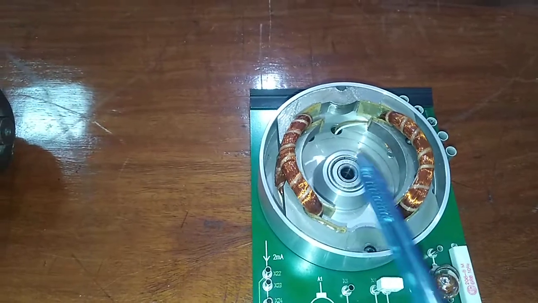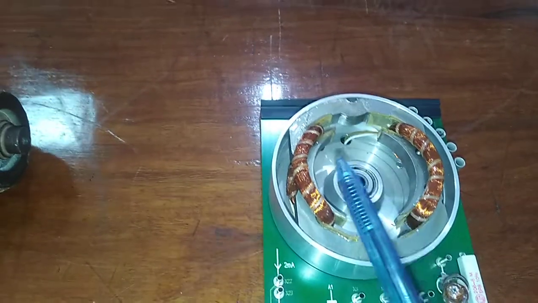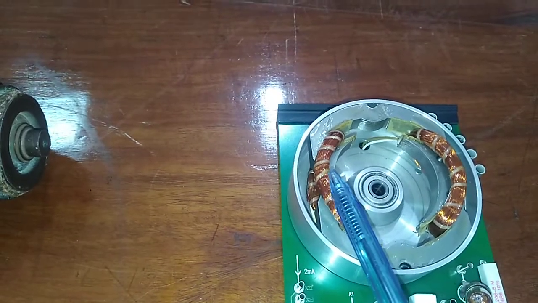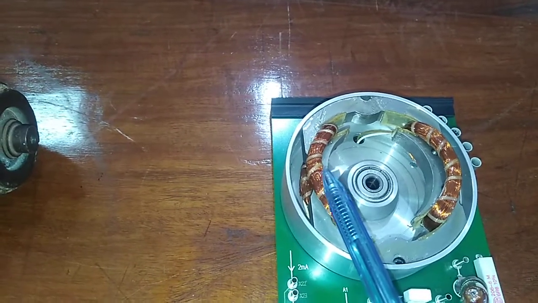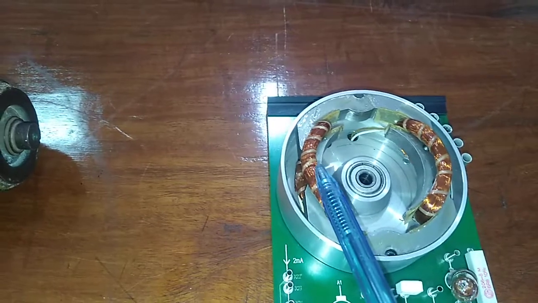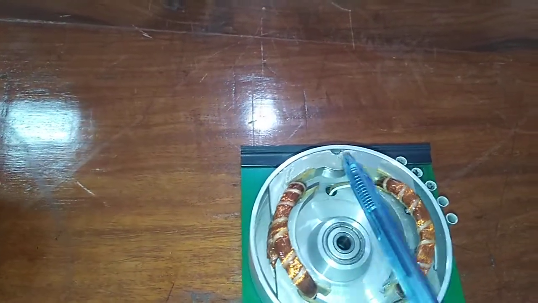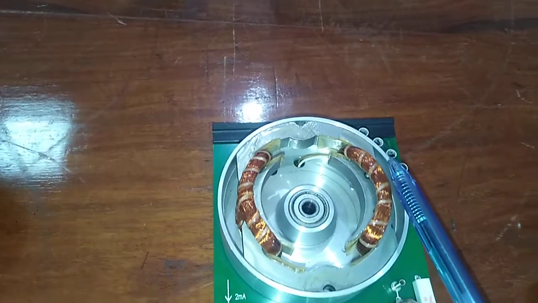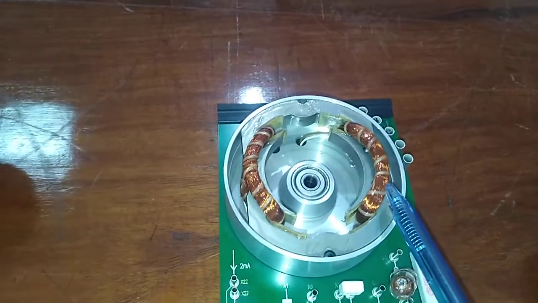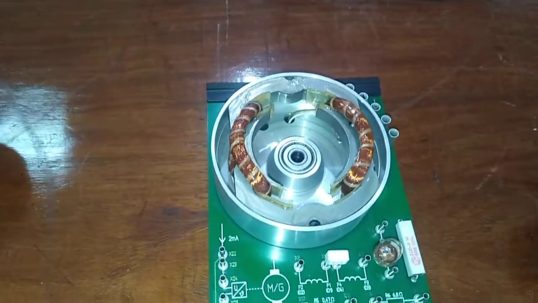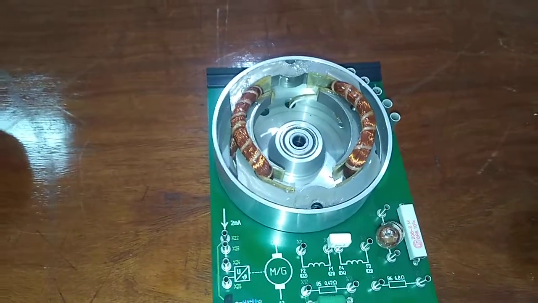The rotor will be inserted here, and through the rotor it will go to the south pole of this excitation system, and through this iron frame, the magnetic flux will return to the north pole. So it can provide a return path for the flow of magnetic flux.